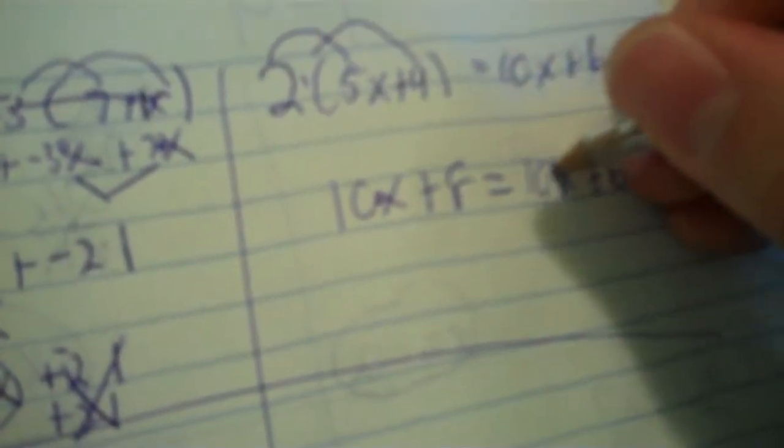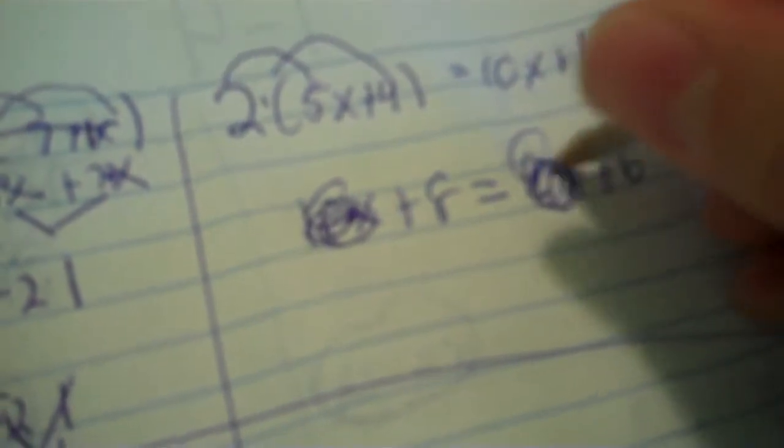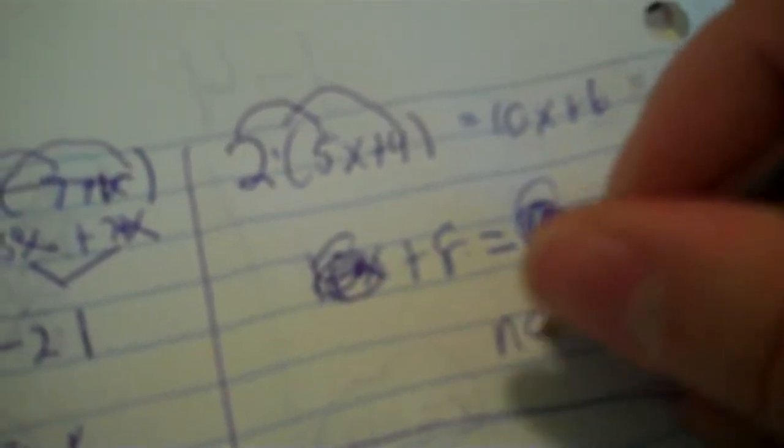Okay, so I have 10x, 10 times x, and 10 times x. I don't have anything I can combine on that side, nothing on that side. That's what I'm doing when I draw that little V. So nothing I can combine. So pick your smaller x. But they're the same, so then we're allowed to eliminate it. And it becomes either all solution or no solution. Well, 8 and 6 are different numbers, so that's a no solution.